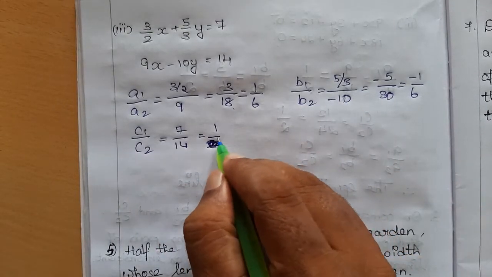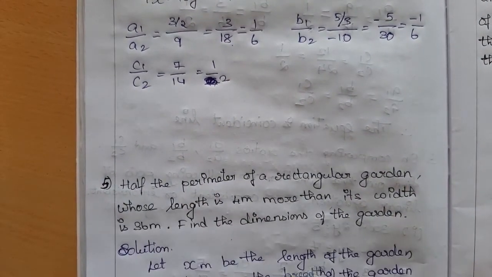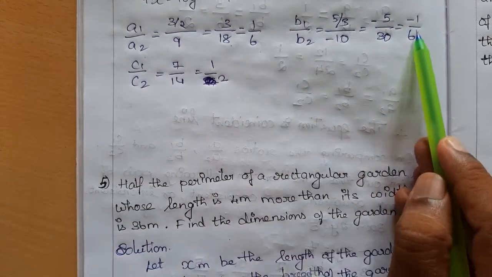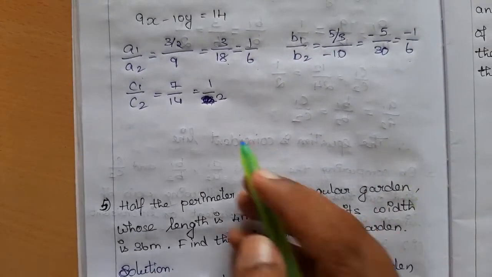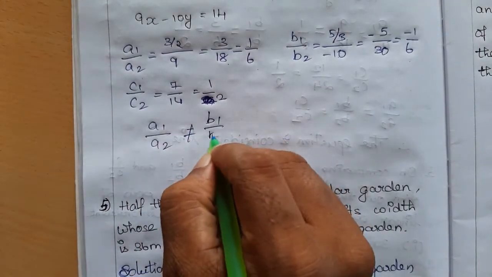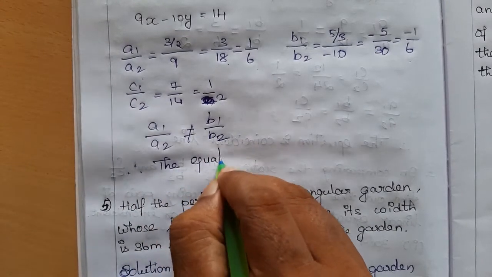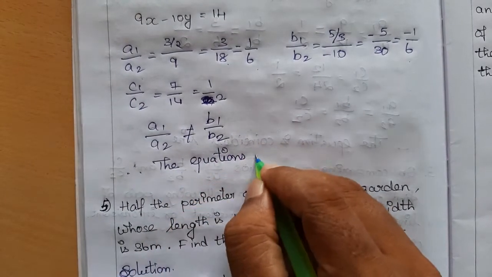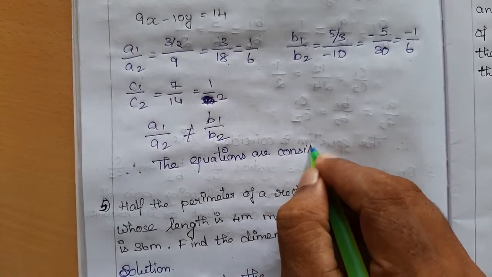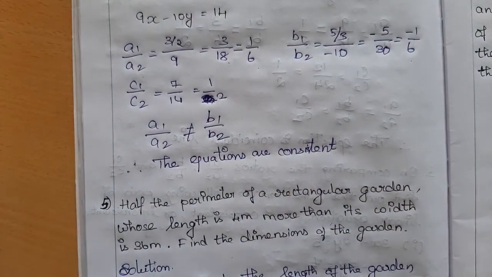Right? Is it clear? So it is clear that A1 by A2 is 1 by 6 and B1 by B2 is minus 1 by 6. Both are not the same. So A1 by A2 is not equal to B1 by B2. Therefore the equations are consistent. Clear?